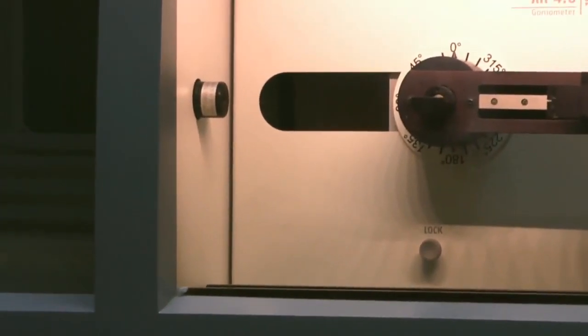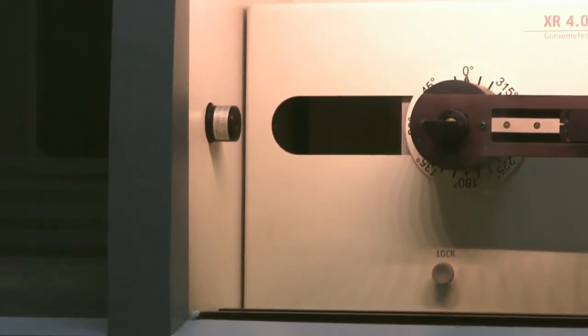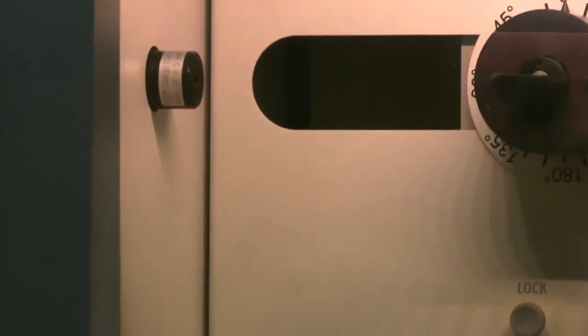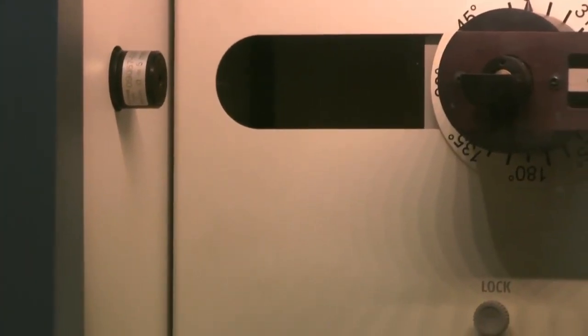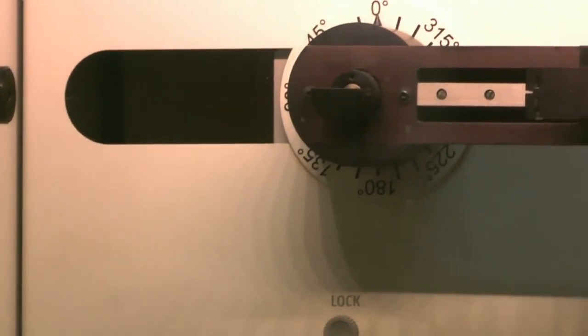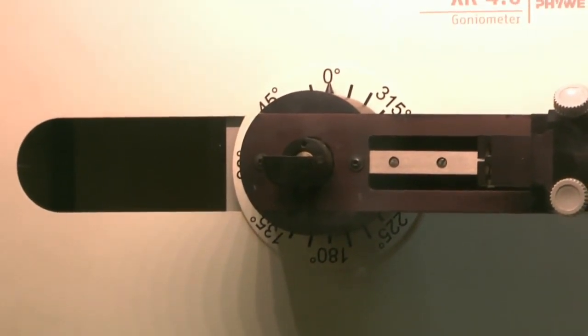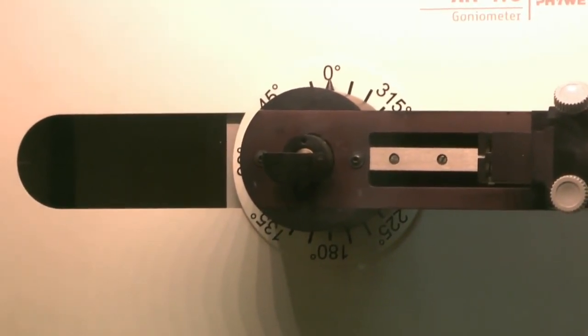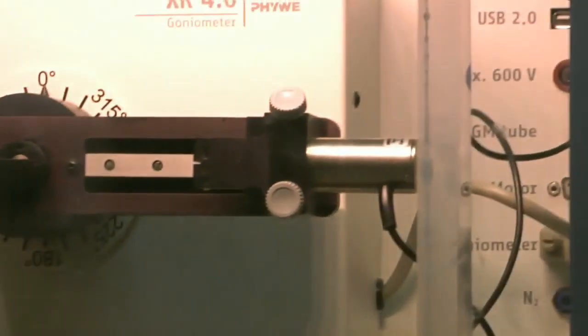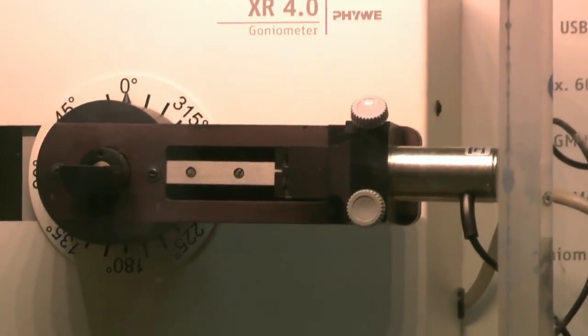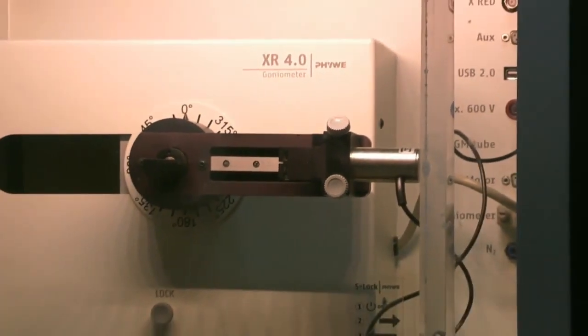We have already fixed the aperture here. Mount the lithium fluoride crystal in the holder of the goniometer. Before starting the experiment, we have to calibrate the setup.